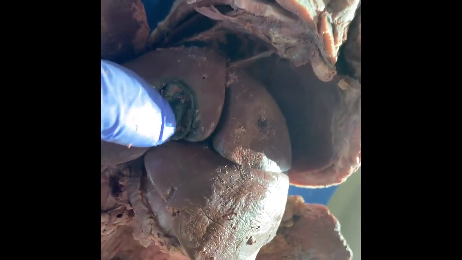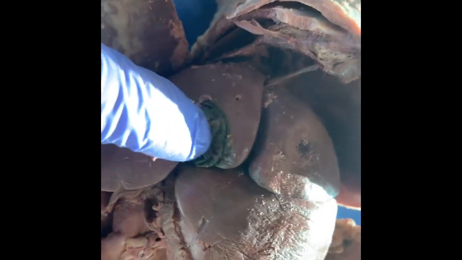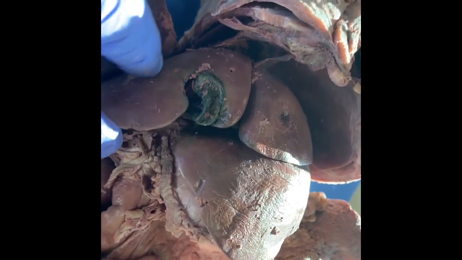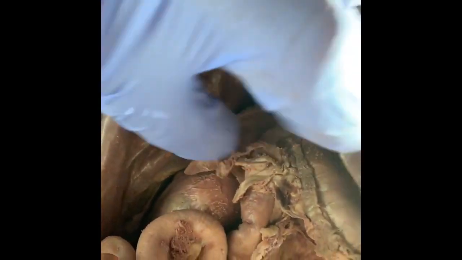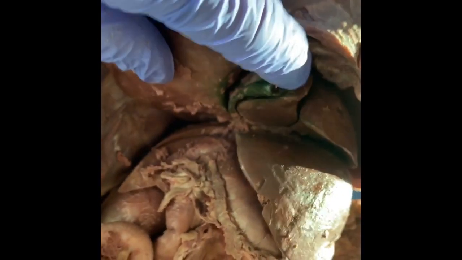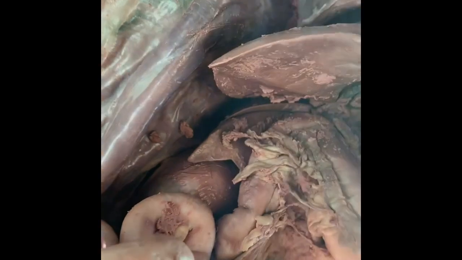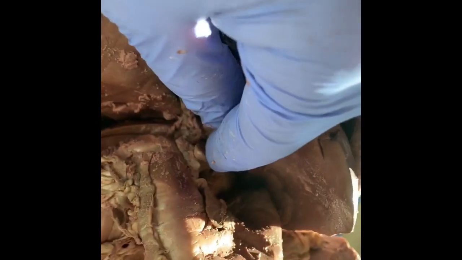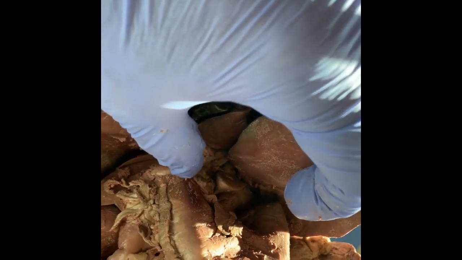Here's a close-up of the gallbladder. You can see it has kind of a green appearance, and that's from the bile. Again, this is the right medial liver lobe, left medial, left lateral, right lateral down here, and then the caudate lobe is this little one right underneath right there. You guys see, it looks like a little tiny kitty tongue.